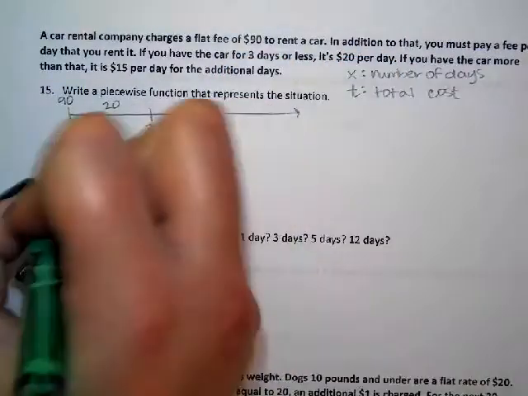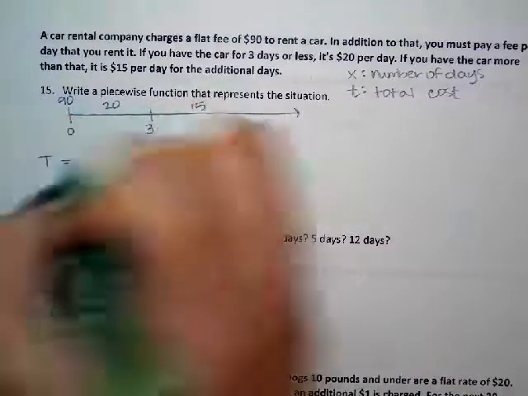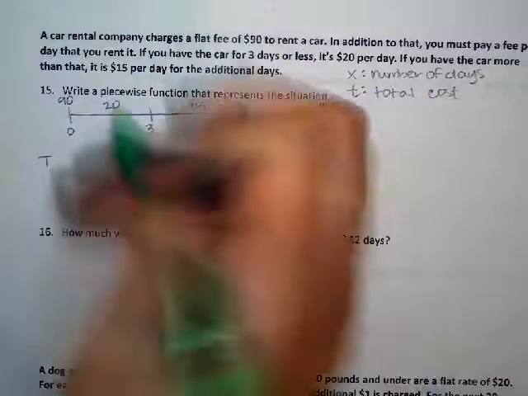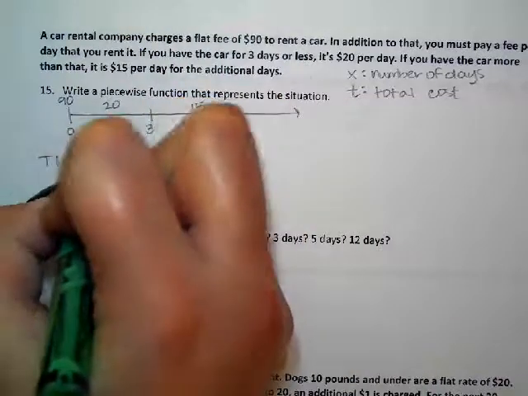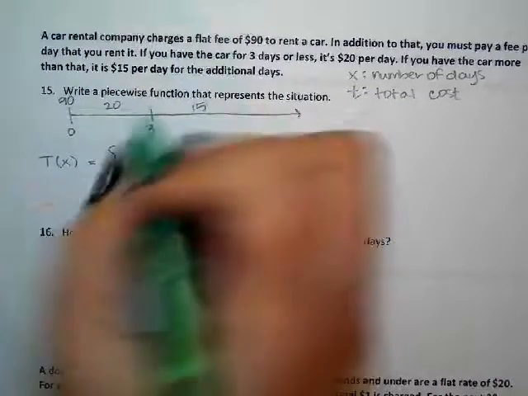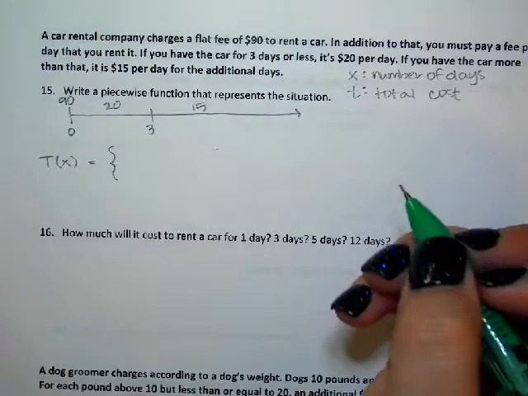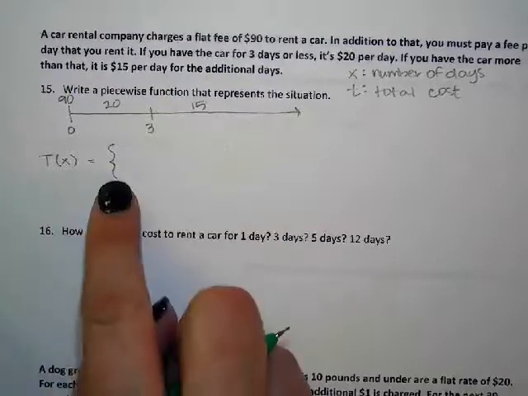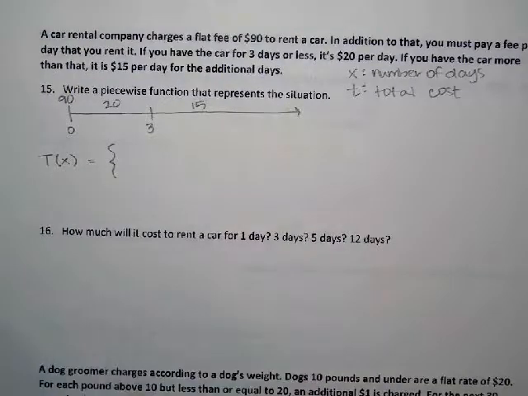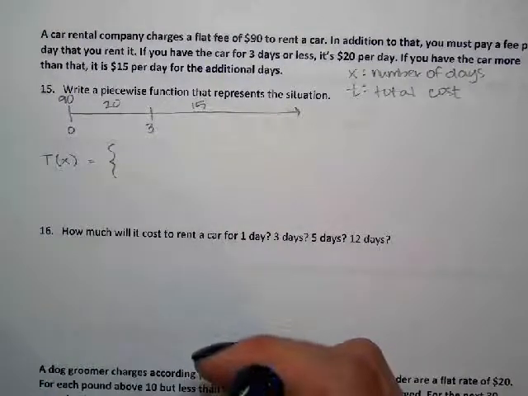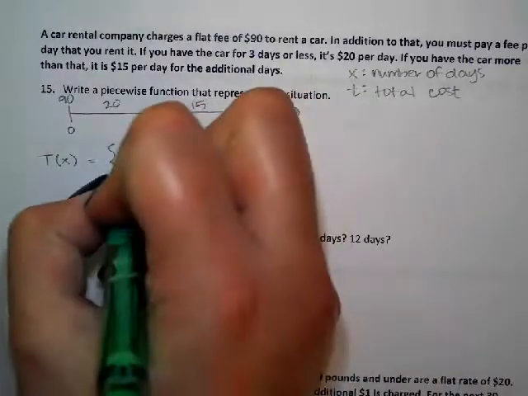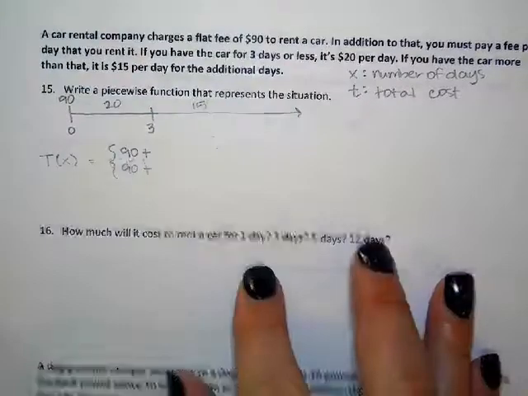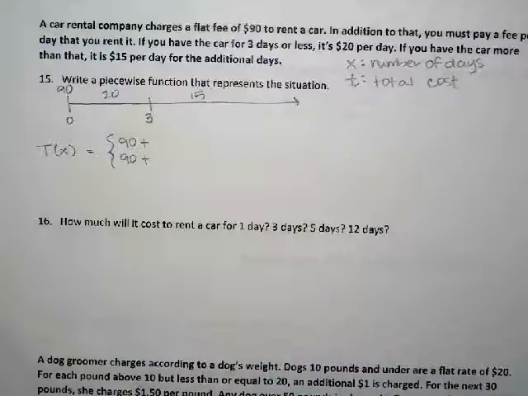Okay, so we're going to say the function t, t of x. The total cost as a function of x is, how many pieces is our piecewise function going to have? 2 pieces. Okay. So what does each piece have to start with no matter what? 90. 90 plus. Got to start with that 90. Okay? And then what do we have next?